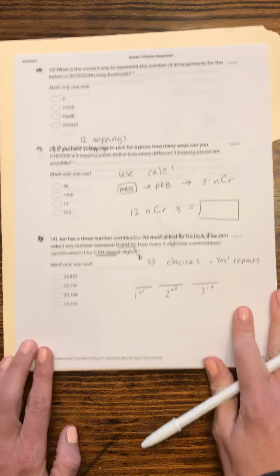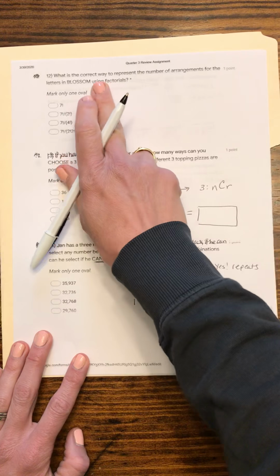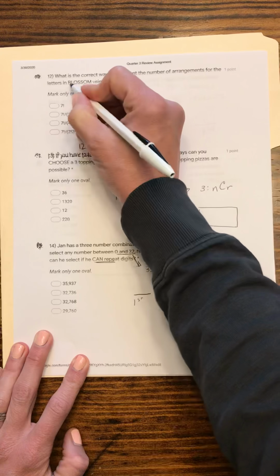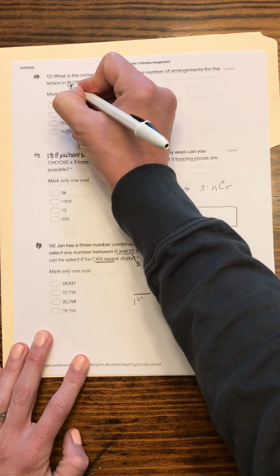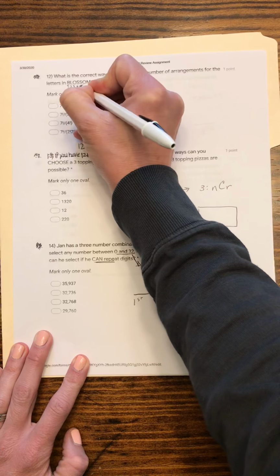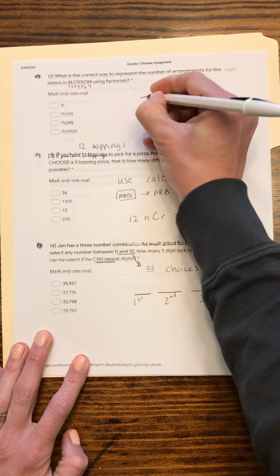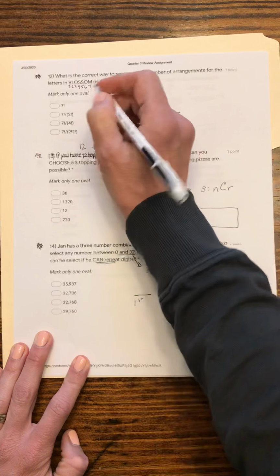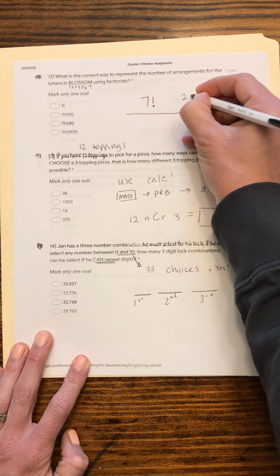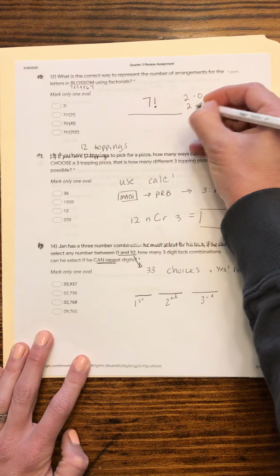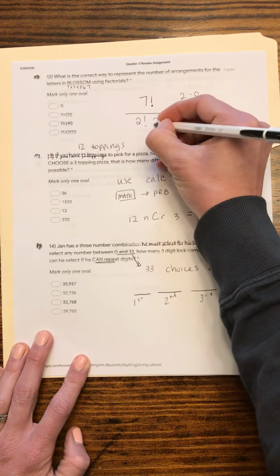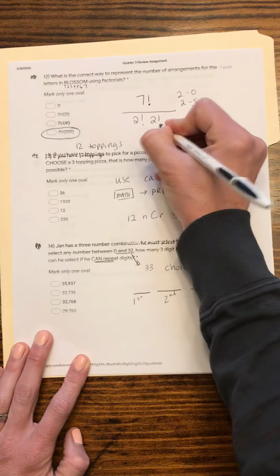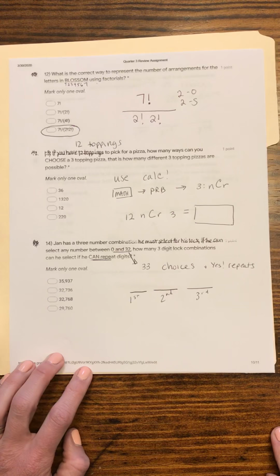Okay, number 12. What is the correct way to represent the number of arrangements in the letters blossom using factorial? First you count out how many letters there are. 1, 2, 3, 4, 5, 6, 7. So that's your numerator, the total number of letters, but now we've got to divide out the repeated letters. I know there are 2 O's and 2 S's, so we're going to divide by 2 factorial, 2 factorial. So this is the correct representation of blossom using factorials.